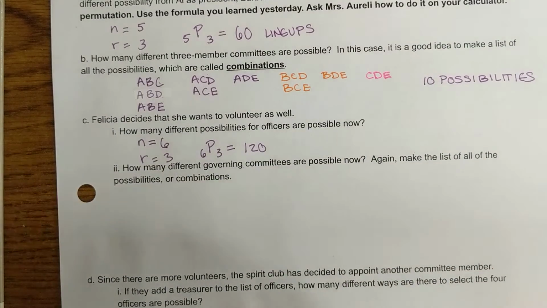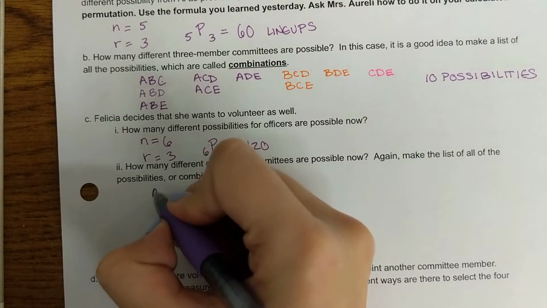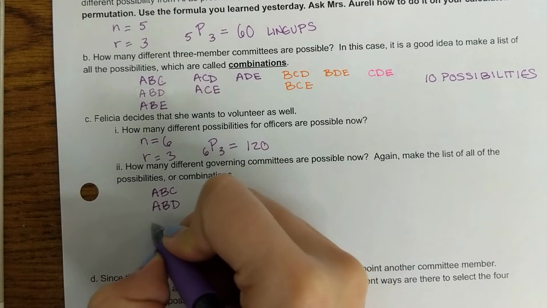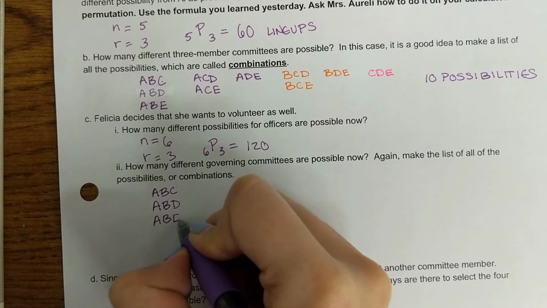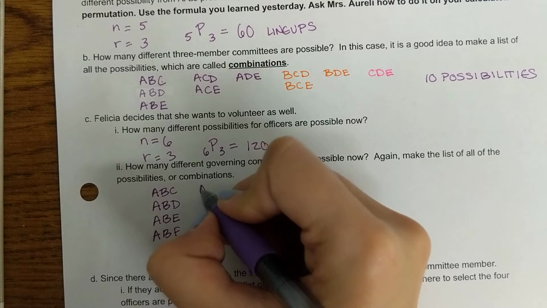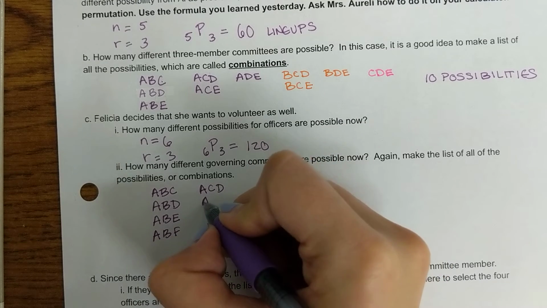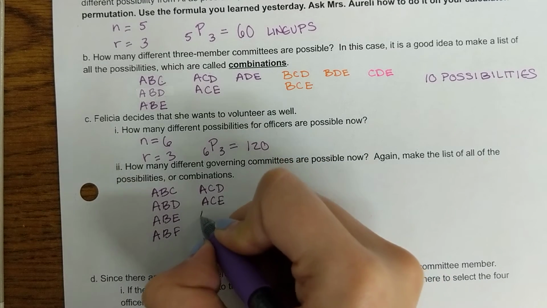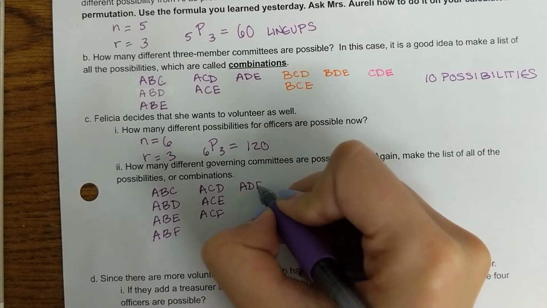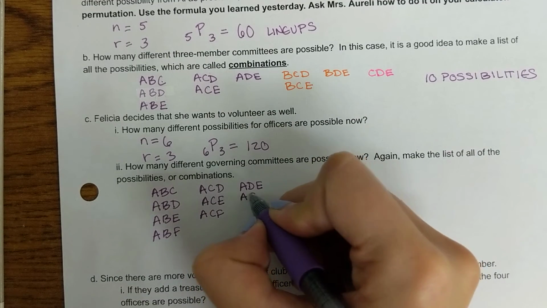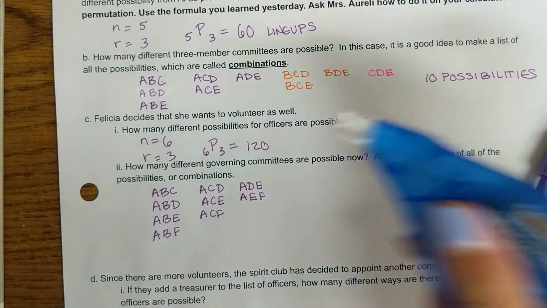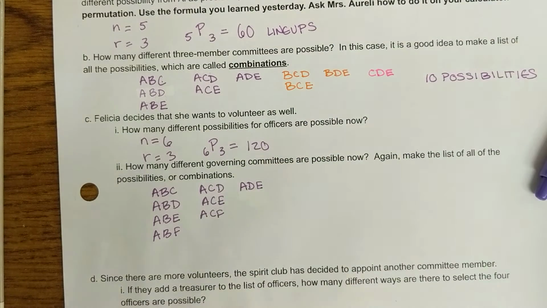All right, let's try again. ABC, ABD, ABE, ABF, ACD, ACE, ACF. Sorry, just to follow my pattern.